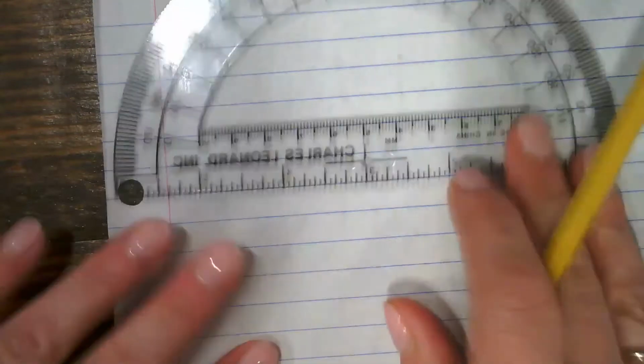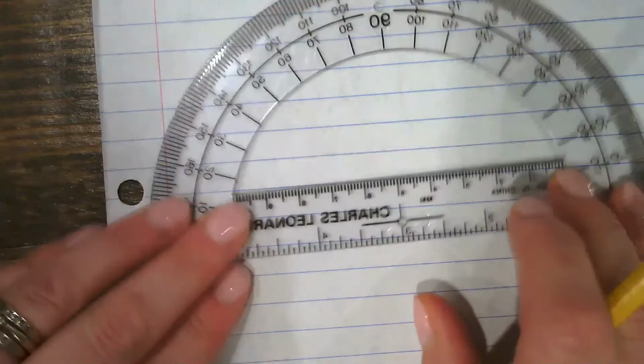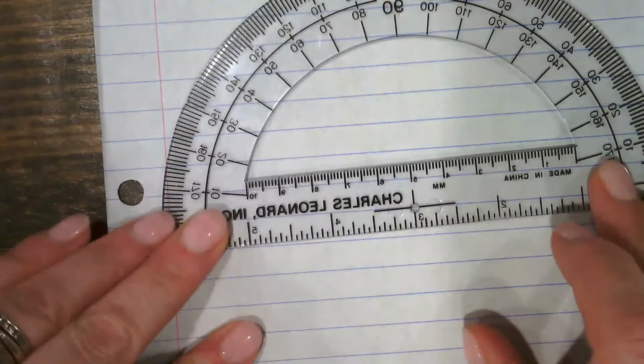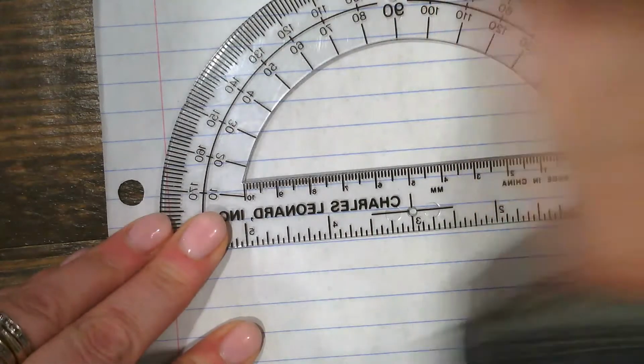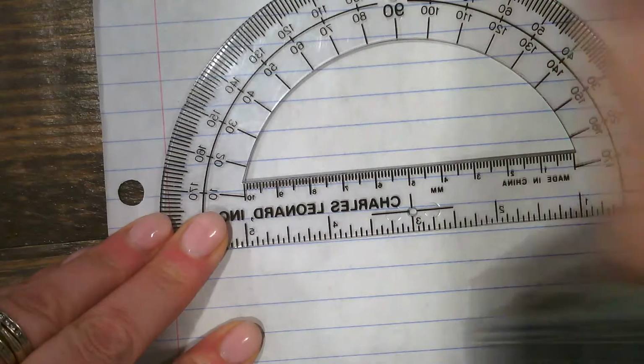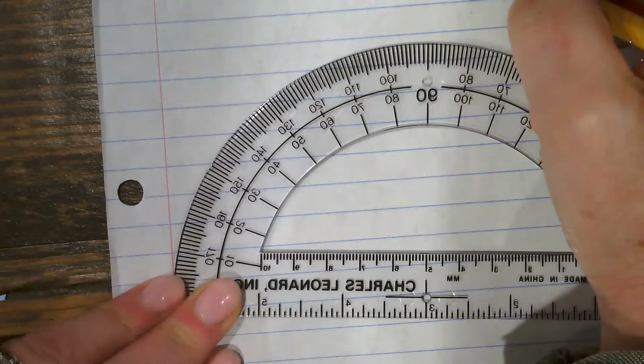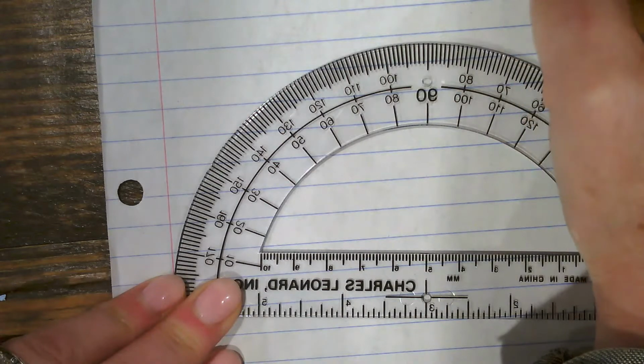So there's two things that you have to do with your standard. You have to be able to use the protractor to measure angles and then use the protractor to make angles. So if I wanted to make an angle, I would use the protractor, okay? Let's say I want to make an acute angle, 65 degrees, okay? First thing I'm going to do is I'm going to use this as a ruler.